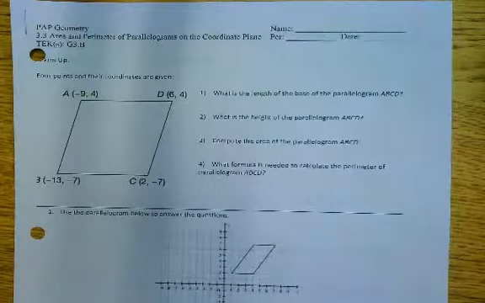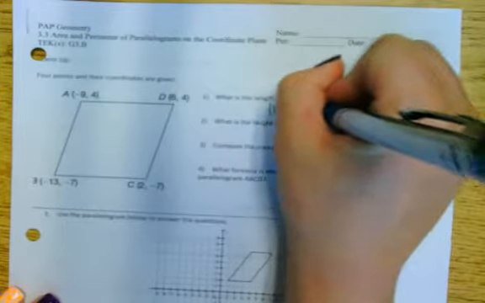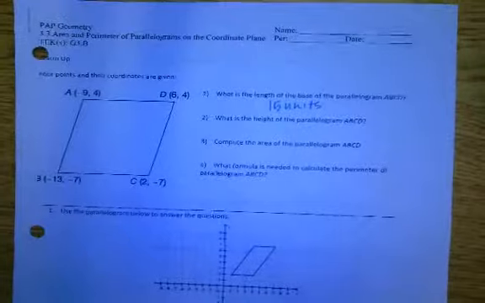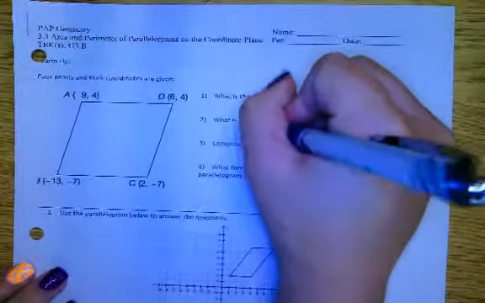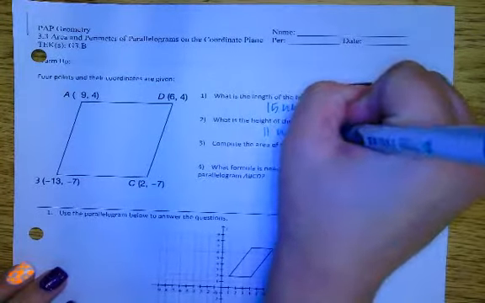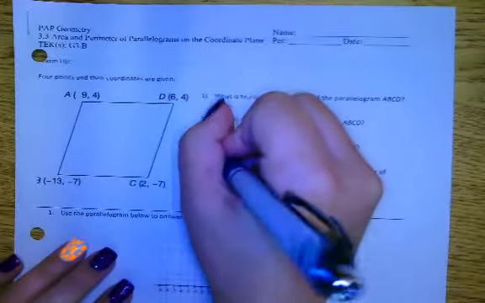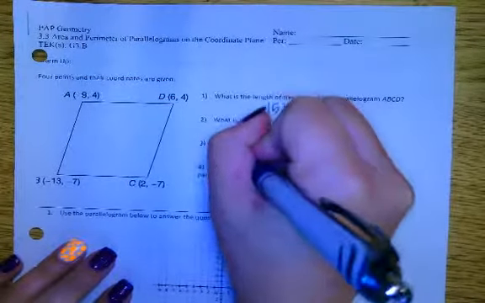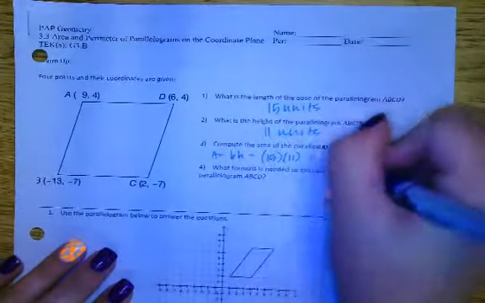Alright, let's do this. Number 1, what is the length of the base of a parallelogram? 15 units, very good. Great job putting units on there. Number 2, what is the height of a parallelogram? 11. Awesome. Number 3, the area of the parallelogram? 165 units squared. Very good. Area is base times height, so 15 times 11.